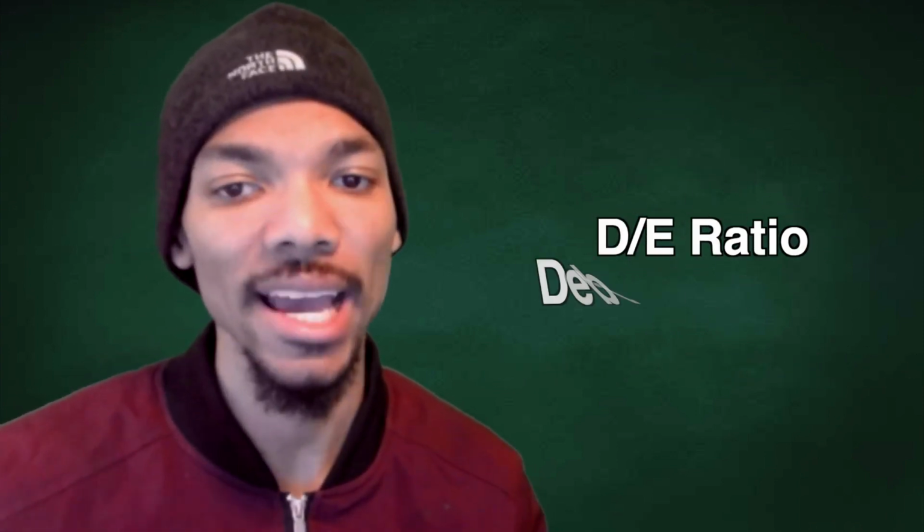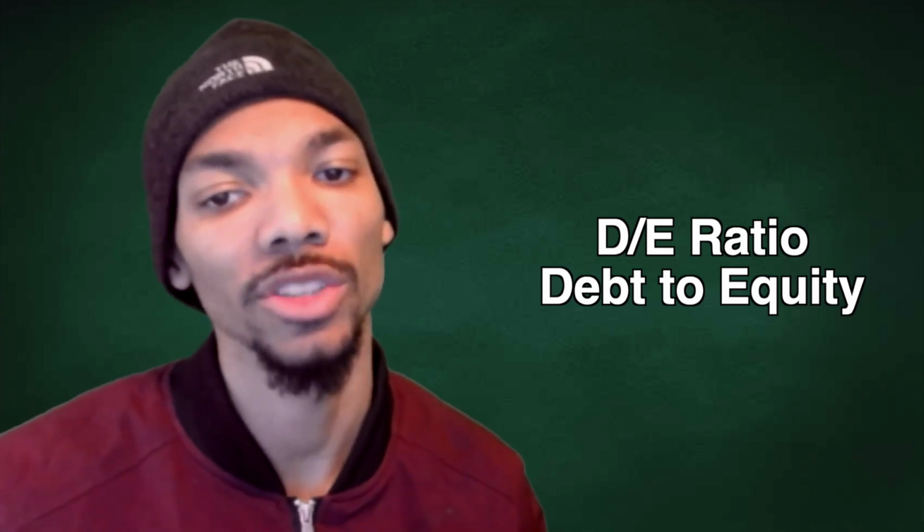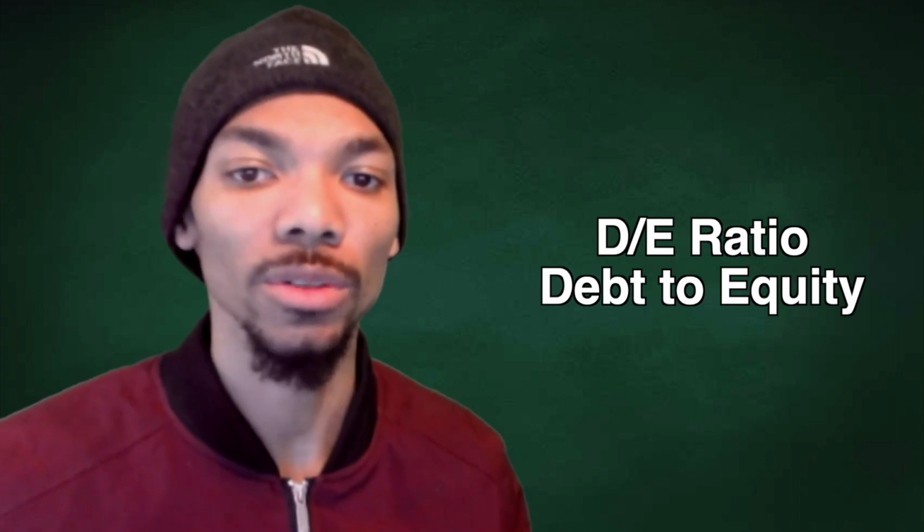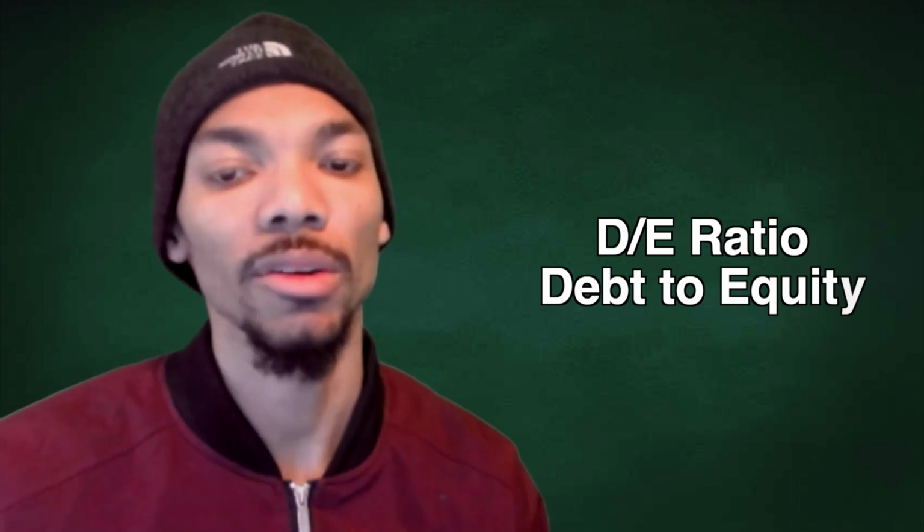Next up is the debt to equity ratio. The debt to equity ratio allows you to compare the company's total debt relative to the shareholder ownership. So generally speaking, the lower the debt to equity ratio, the better.